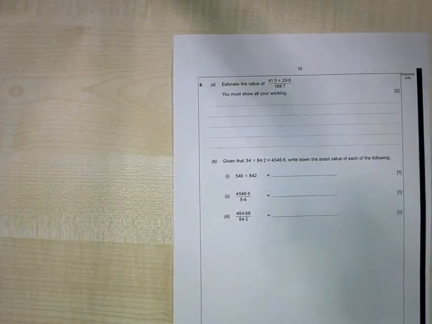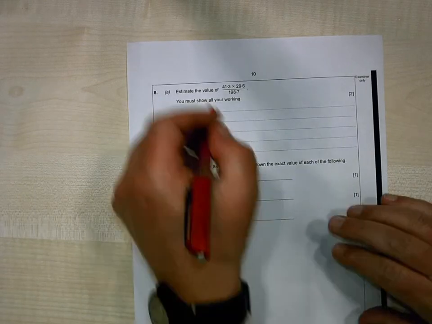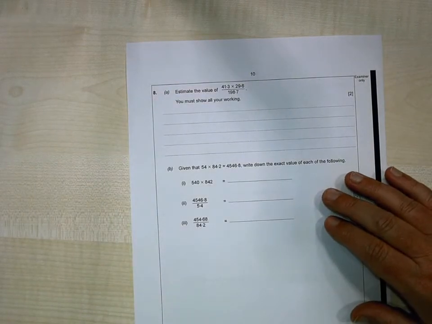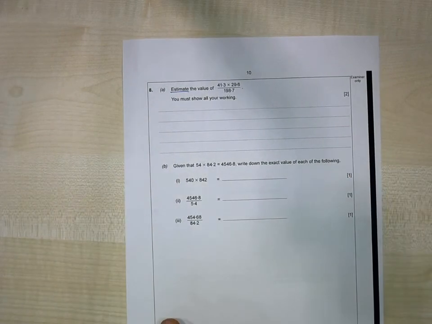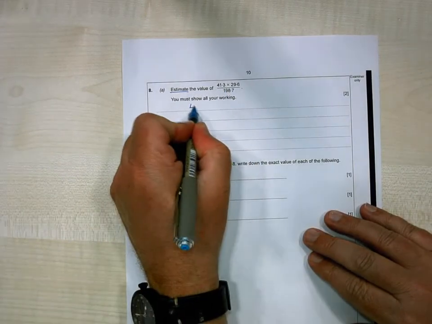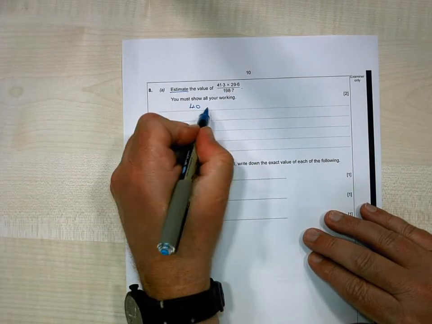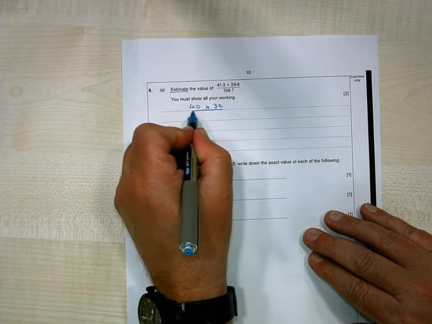Okay, question 8. Estimate is the trigger here. It means you haven't got to do any bonkersly difficult maths. You round to one significant figure, generally. So 41.3, I'm going to round to 40. 29.6, I'm going to round to 30.